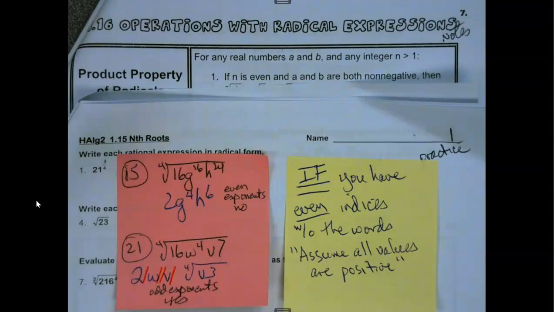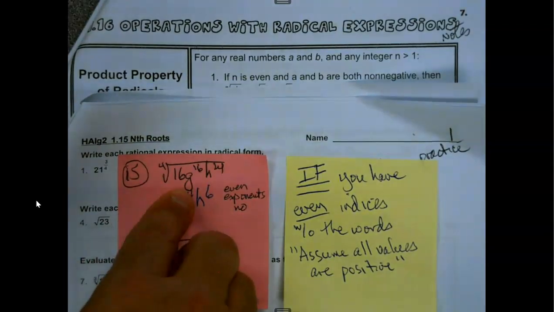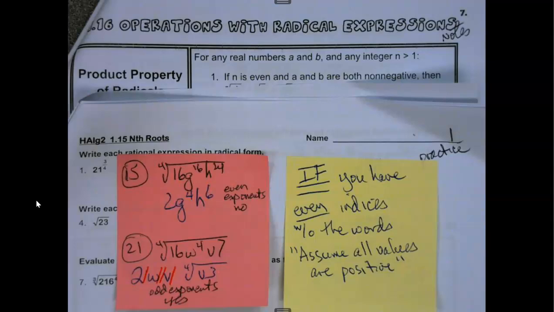When you break them out, 16 divided by 4 is 4, 24 divided by 4 is 6. If they break out as an even exponent, 4 and 6 are even, you don't need the absolute value. Because even if the value were negative, when it's even, it's going to become positive. If you square a negative number, it becomes positive, or a fourth, or a sixth.